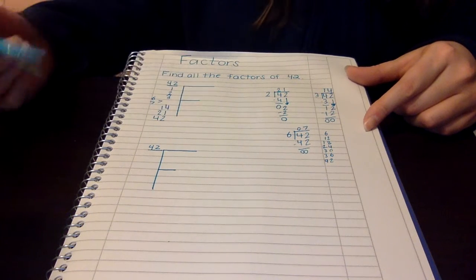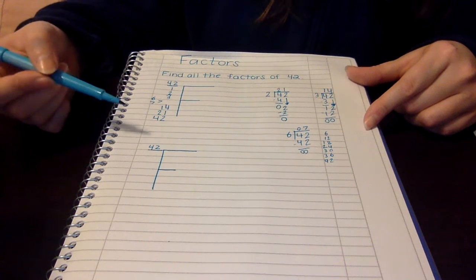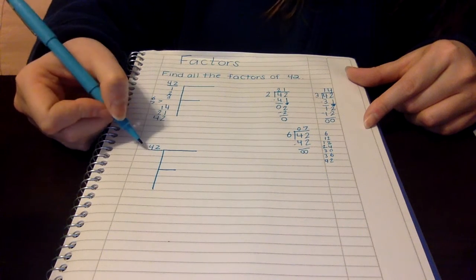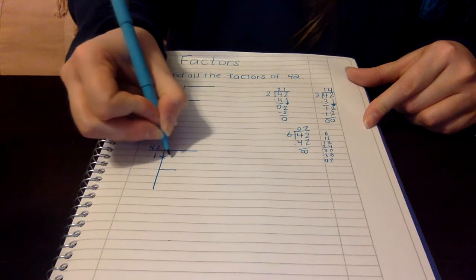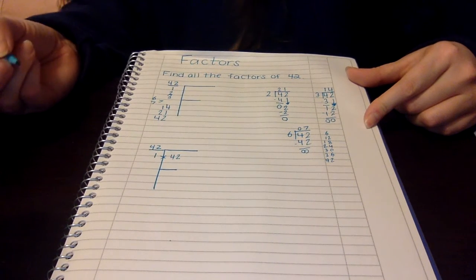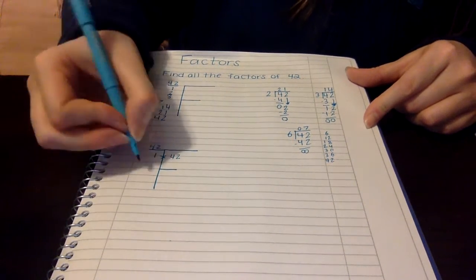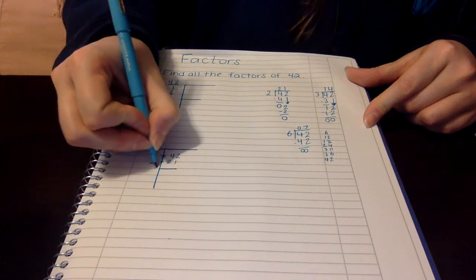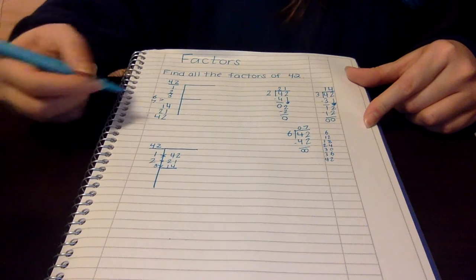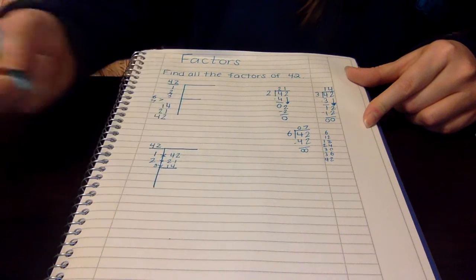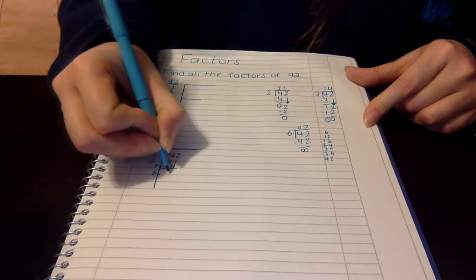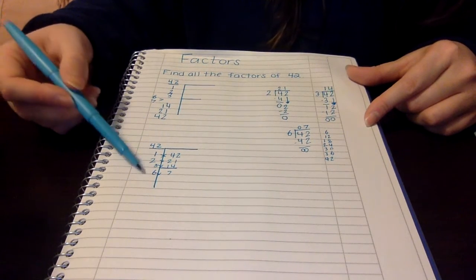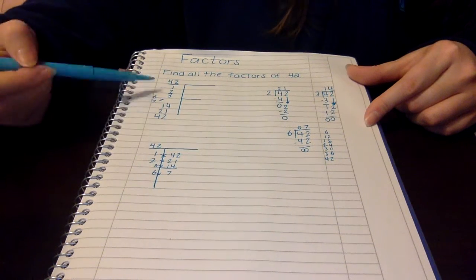Another way that I can do it, if it's a little bit clearer to you, is write it horizontally. I'll do the same thing. I'm asking myself, what can I multiply to get 42? So I can do 1 times 42. That will always work for me, but I'm just writing it in a different way. I've also already checked. I know that I can do 2 times 21. I know that I can do 3 times 14. I know that I can do 6 times 7. I still have all my factors, they're just written in a different way. So it's up to you whether or not you want to write them horizontally or whether or not you want to write them vertically like this.